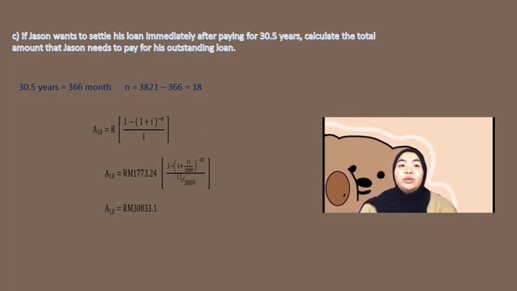For this question, we need to use the formula A equals R bracket 1 minus (1 plus i) to the power of negative n, over i bracket. So we need to convert the 30.5 years into months. 30.5 years times 12, the answer is 366 months, and n is 384 minus 366, the answer becomes 18.